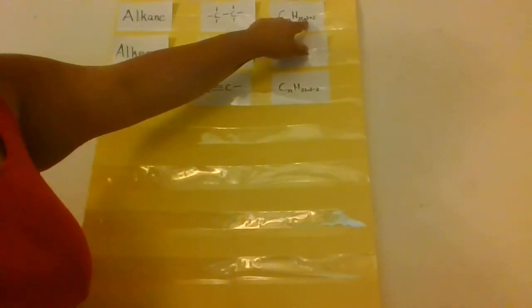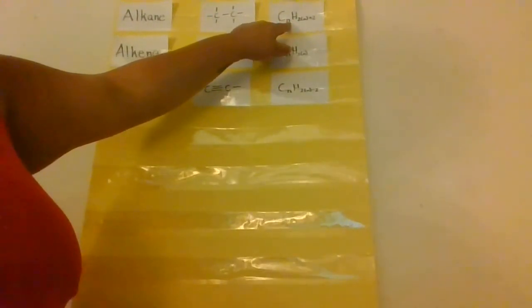Okay, so if we were to do this one here, we have 2 carbons, so this would be C2. Then we would plug in 2 here, where we have 2n, so 2 times 2 is 4, plus our extra 2 gives us 6. So it's saying for a hydrocarbon containing 2 carbons, for it to be an alkane, I should have 6 hydrogens. So let's count those bonds. 1, 2, 3, 4, 5, 6 hydrogens in that particular structure.